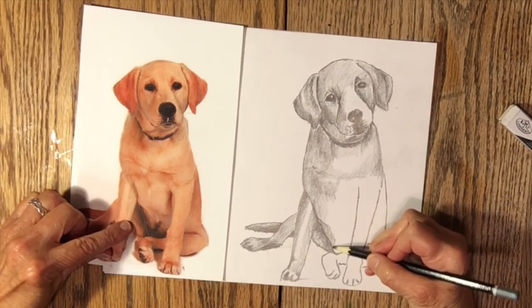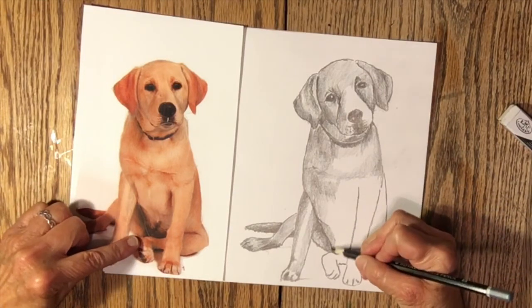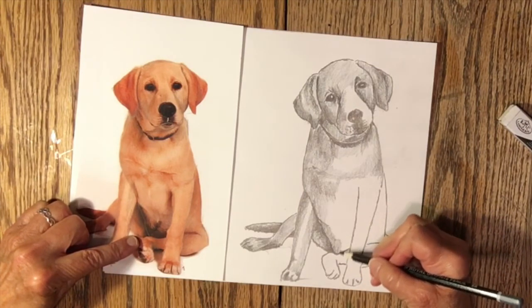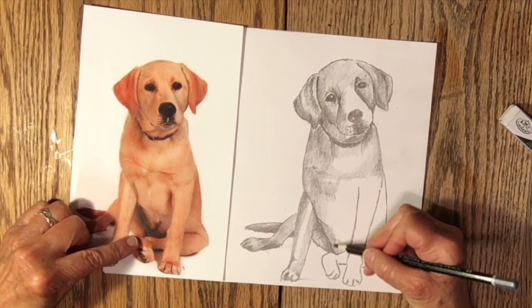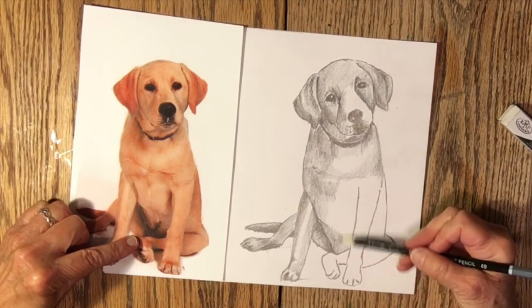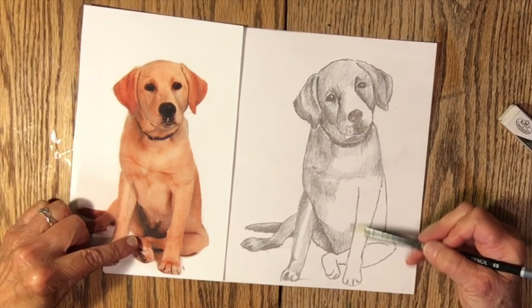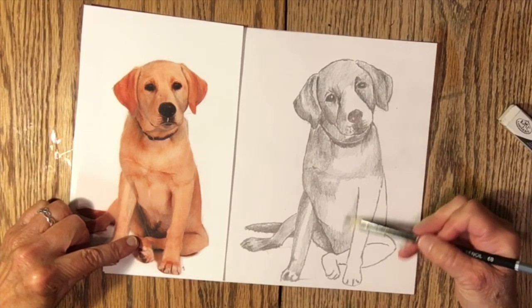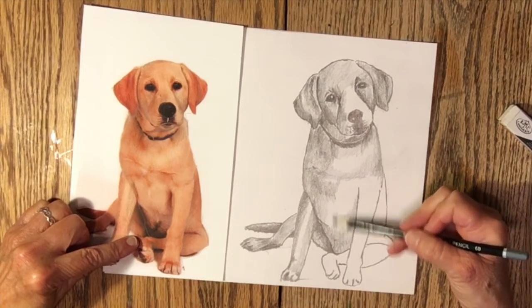So I have to put the shadows in the same form that they are, starting out with more of a medium value, because you don't want to get too dark right away. You might find out you don't want it that dark, and it's hard to lighten it up.